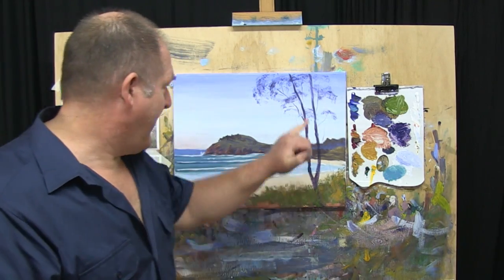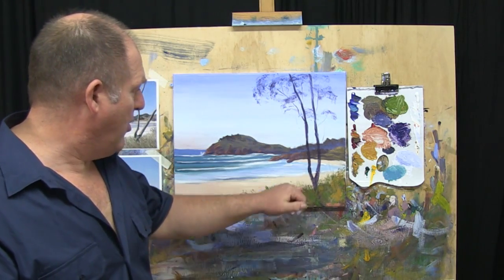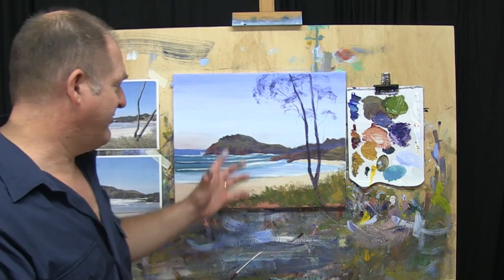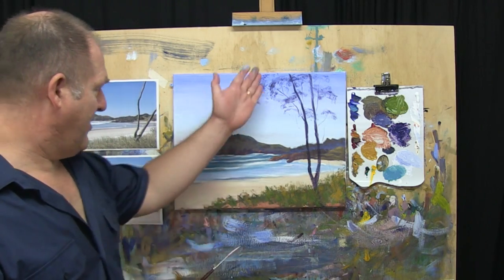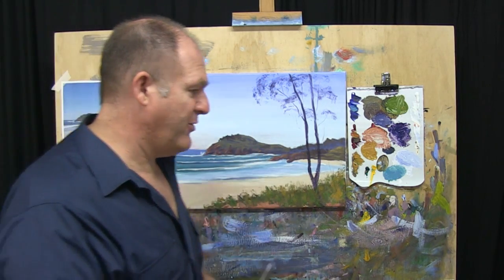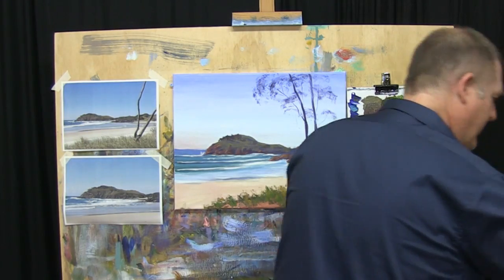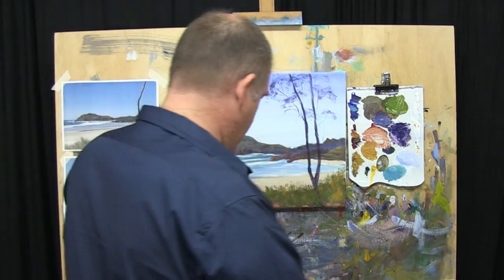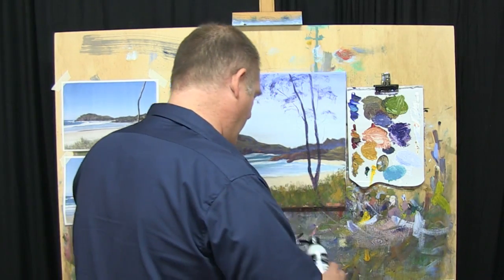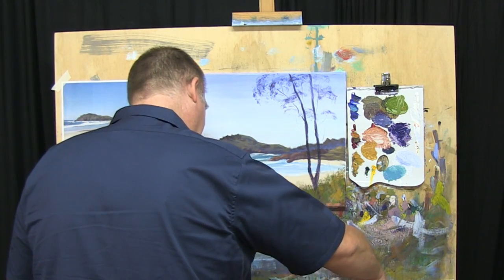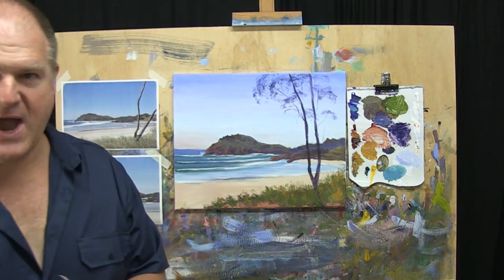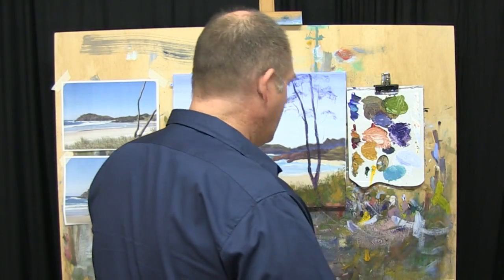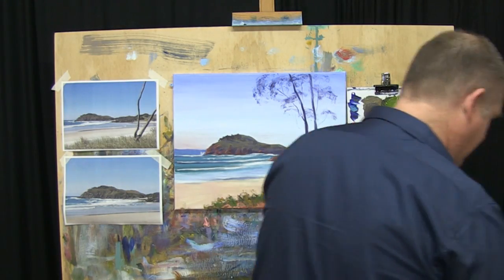Okay, so I think I'm going to come back and just work on this tree a little bit more. I'll strengthen up the darks, put in a few more details, and then we'll start to get some highlights happening on this side. And what I'm going to do is I'm going to use some liquefying medium just to make the paint flow a bit better for this detail work. And I'm just pouring it into a little lid of a jar that I've got sitting there. So I'll pop that down there. Make sure we've got enough blue and red. Get some more of that.